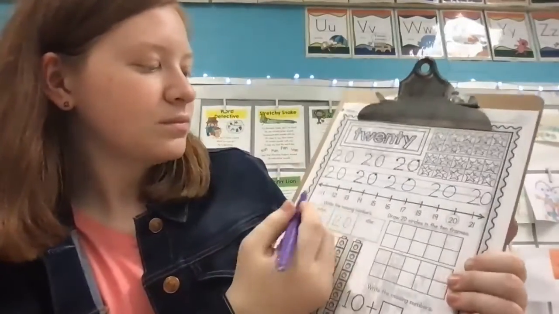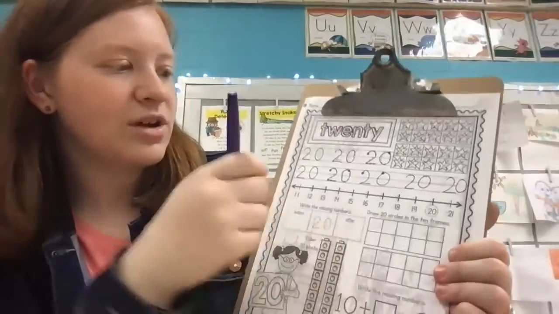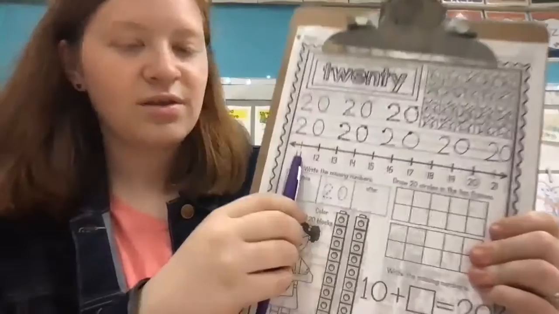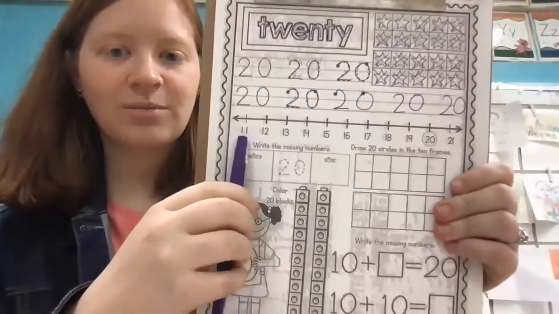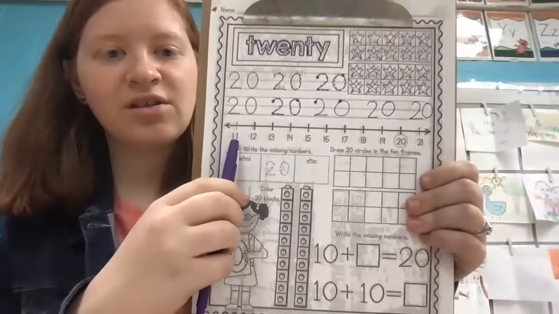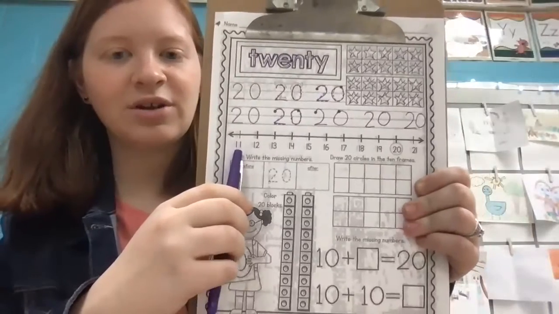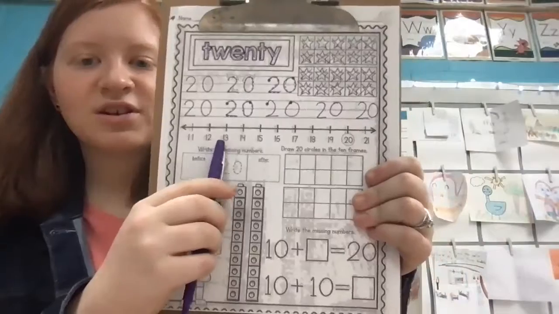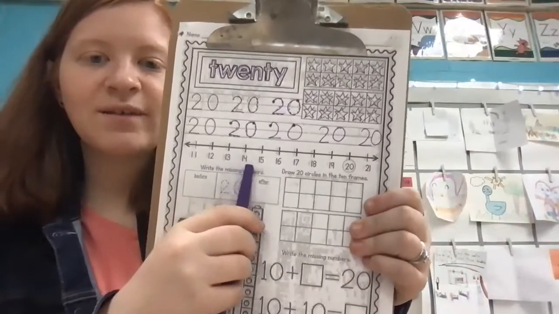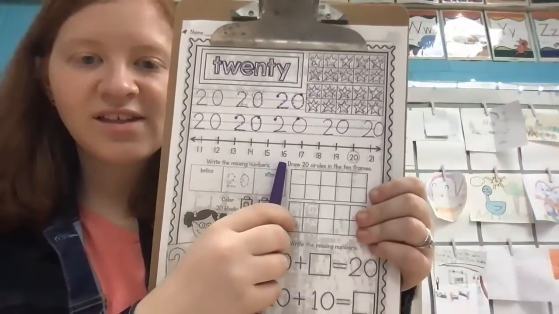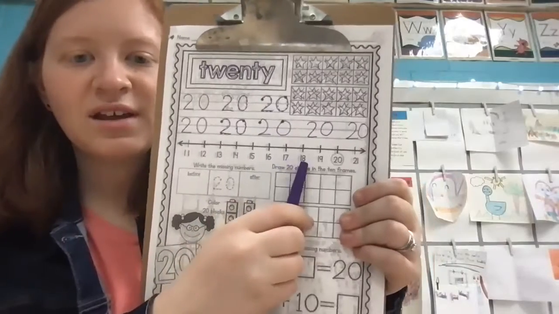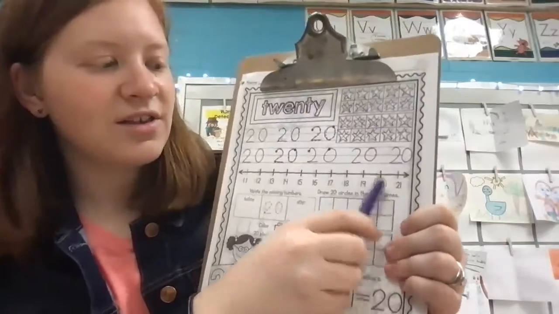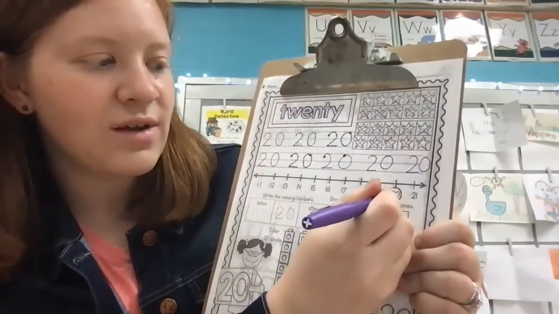All right. So we are going to go ahead and look at our number line. On our number line, we have our first number. It starts at number 11. So let's go ahead and count on from the number 11. 11, 12, 13, 14, 15, 16, 17, 18, 19, 20. All right, there's our number 20. Go ahead and circle it.